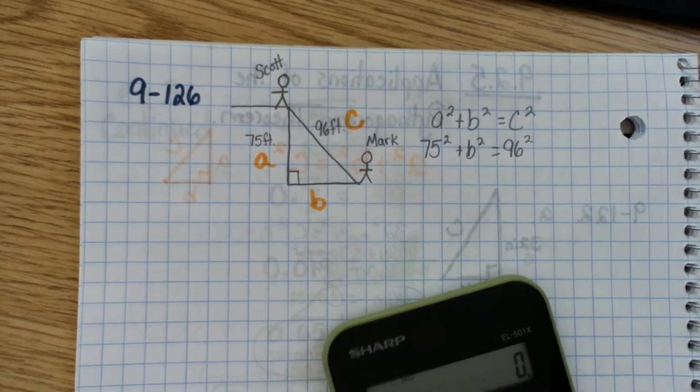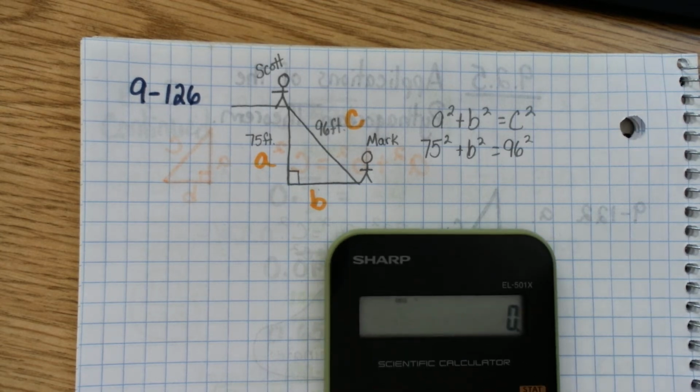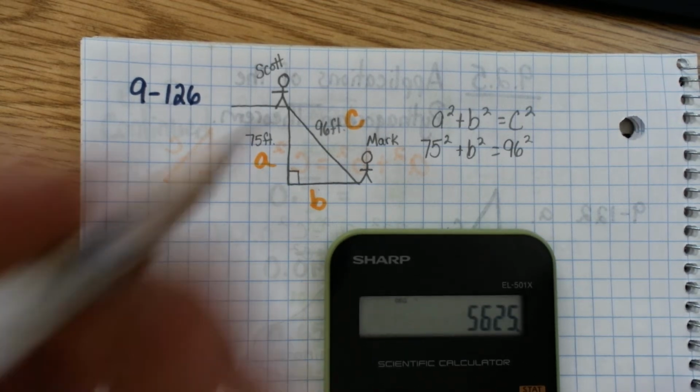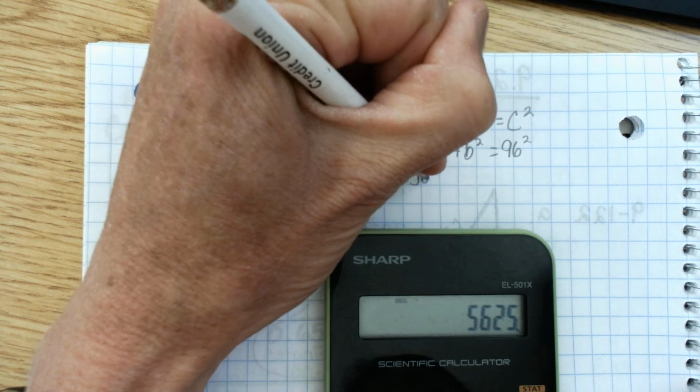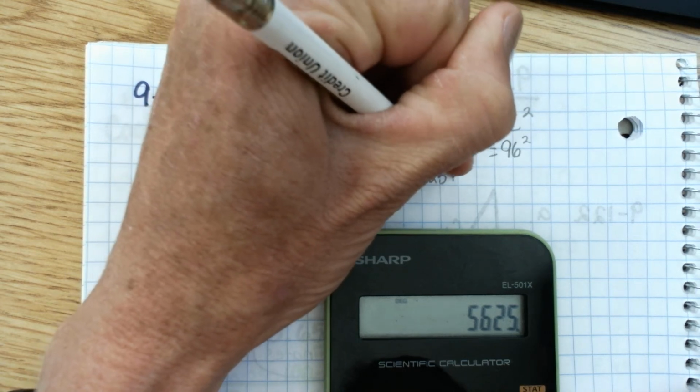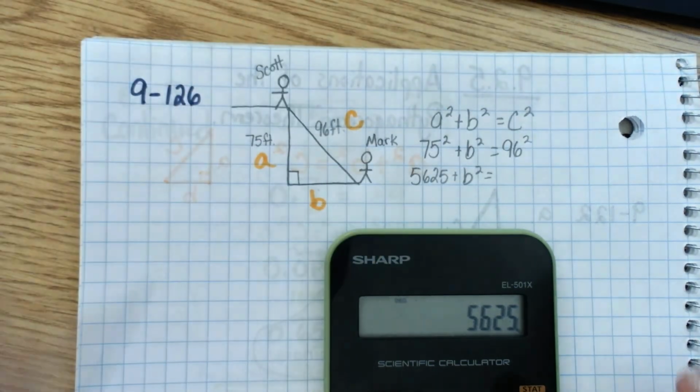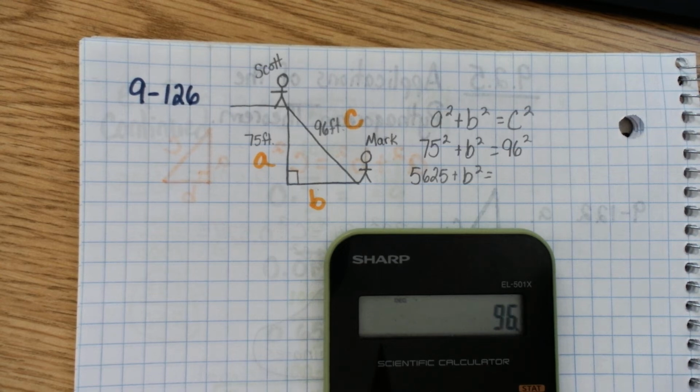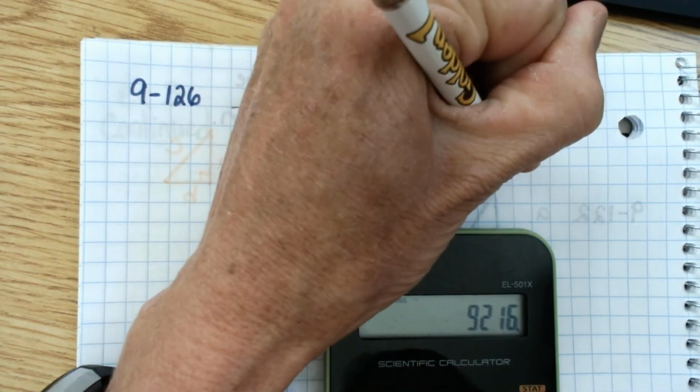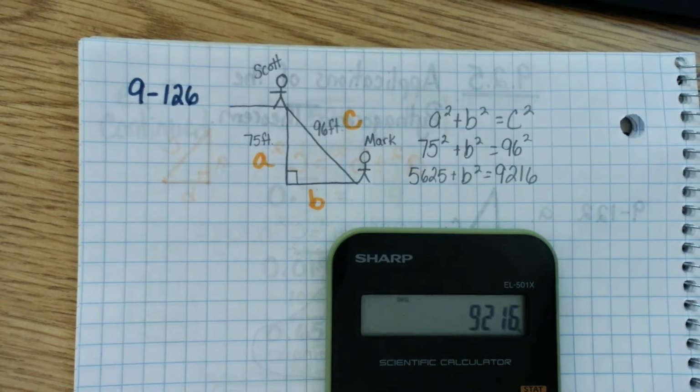Okay, let's figure out what 75 squared is. 5,625 feet. And 96 squared is equal to 9,216 feet.